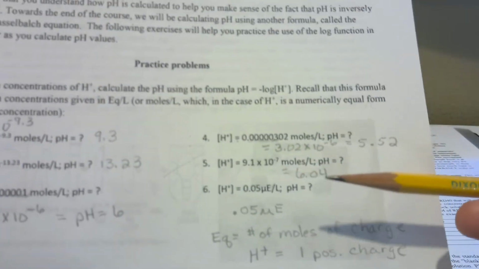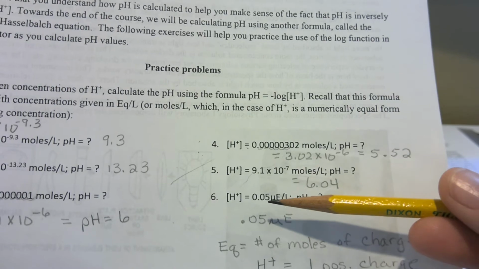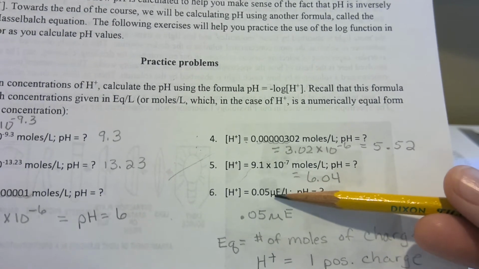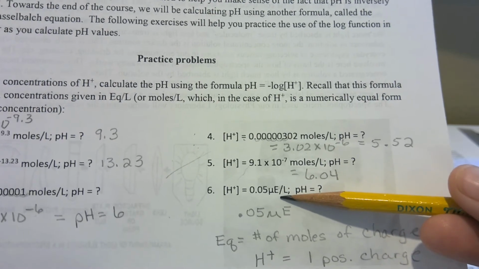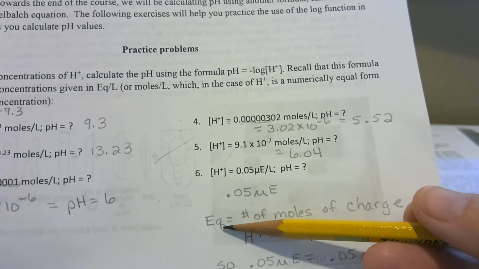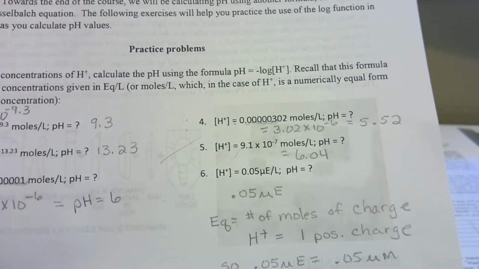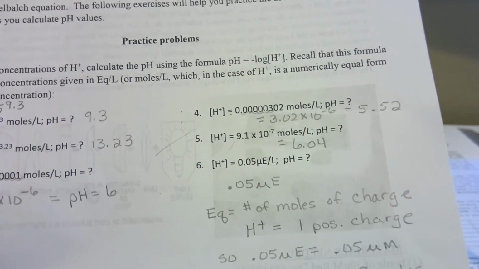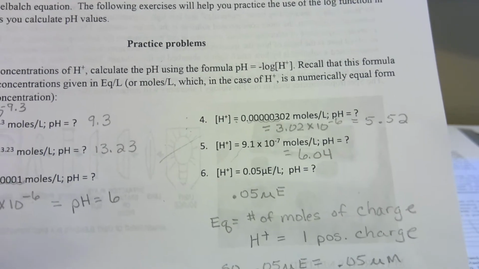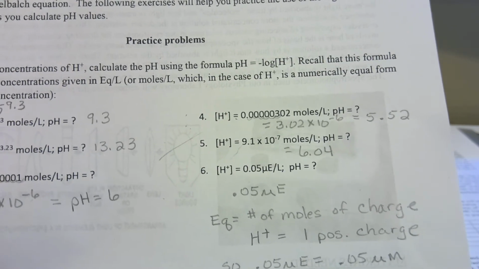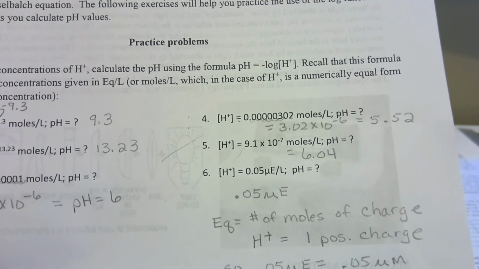Our last problem is this one, 0.05 microequivalents per liter. Well, first of all, this is not in moles per liter. So the question is, what is an equivalent? An equivalent is another way of saying concentration. And instead of saying moles per liter, an equivalent is saying, how many moles of charge do you have?